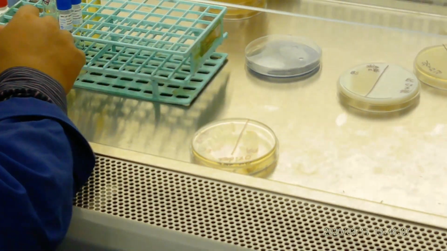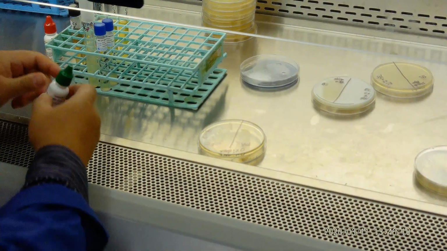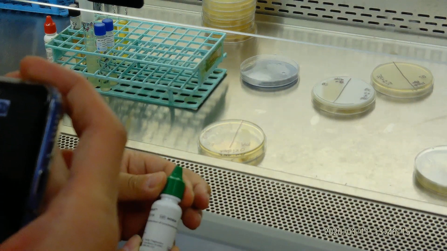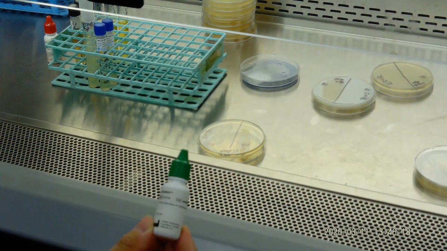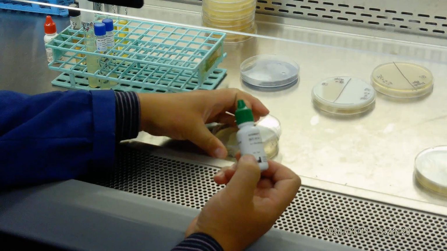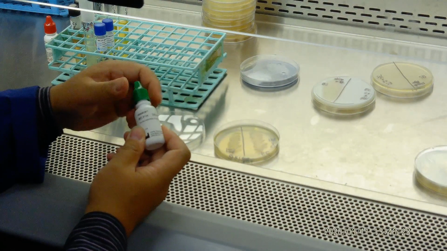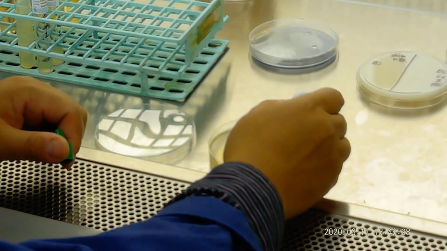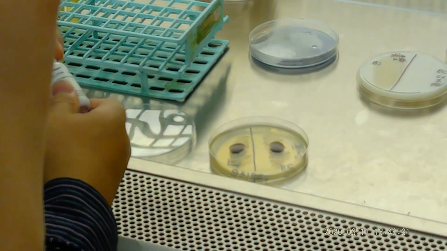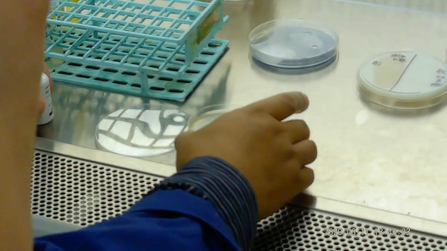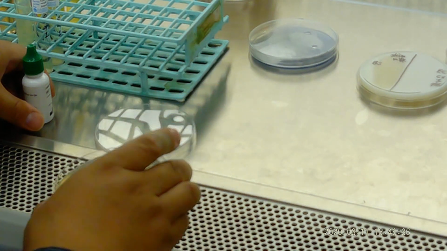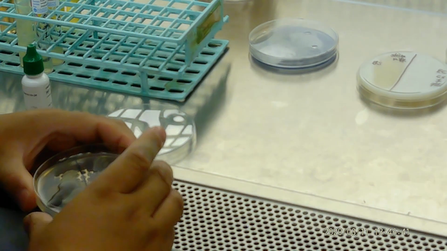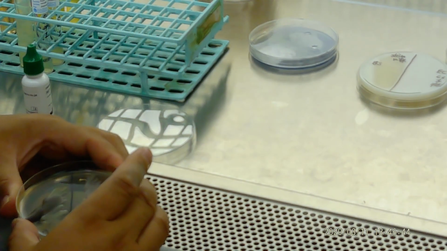Now how are we going to do the oxidase test? For the oxidase test, we use oxidase reagent like this. We want to see which one turns purple. So we shake a little bit and we'll see which one turns purple. If one side turns purple, that means it's positive.